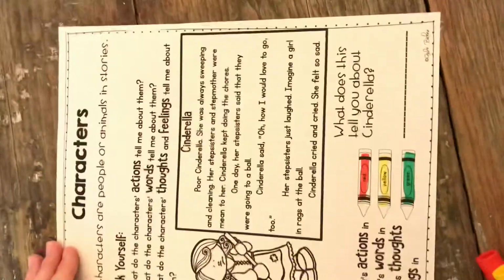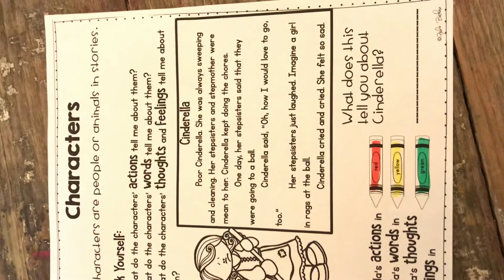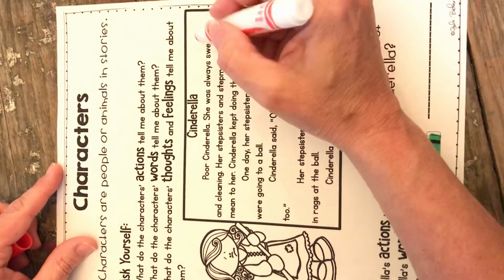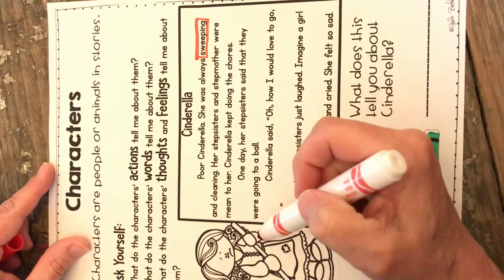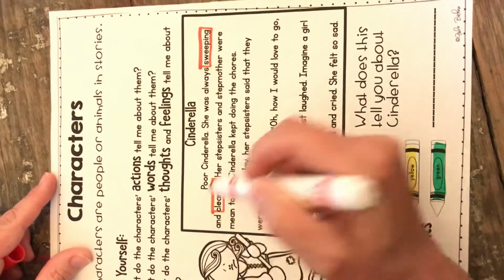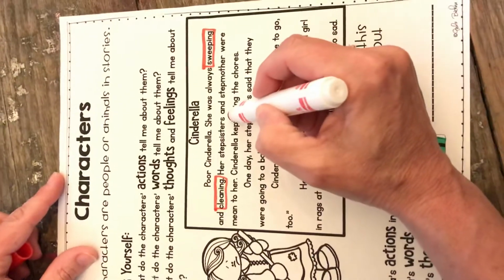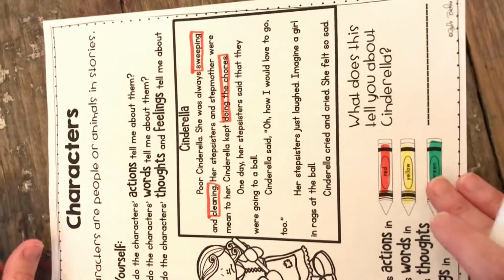Now, boys and girls, I'm going to move the camera so that it's looking at the paper here. And then we're going to go through here and find together the actions, words, and thoughts and feelings. So let's start with the red marker first. So we're going to find Cinderella's actions. So if I read the first paragraph again, poor Cinderella, she was always sweeping. So I'm going to put a box around it. You can underline it or circle it. That's what she's doing. Sweeping and cleaning. Her stepsisters and stepmother were mean to her. Cinderella kept doing the chores. So this is an action too. She's doing the chores. So we found all of her actions.